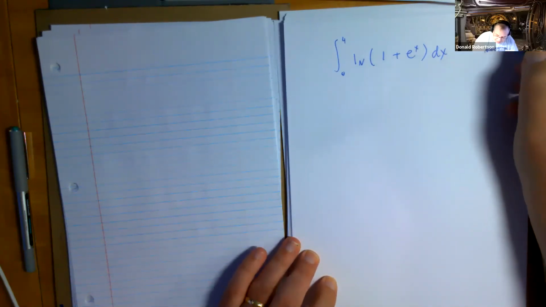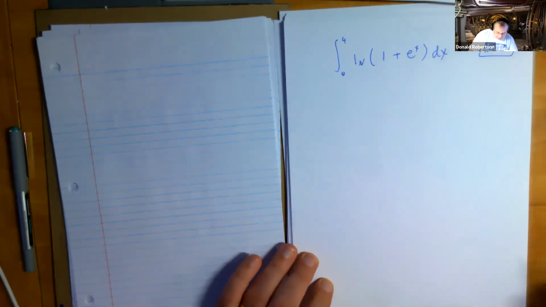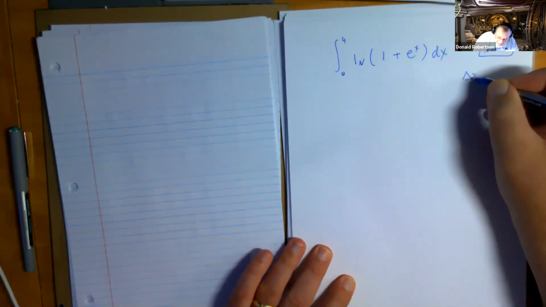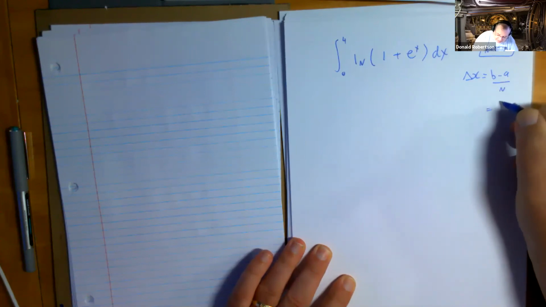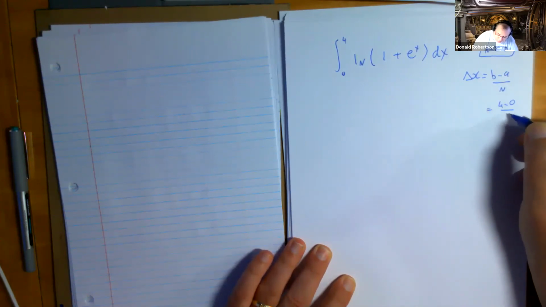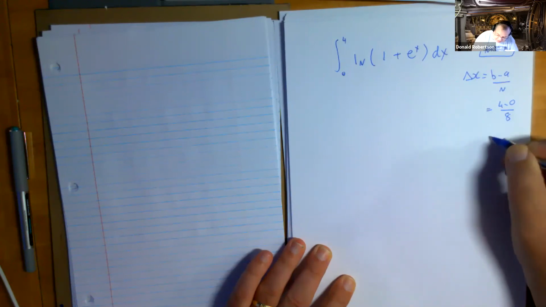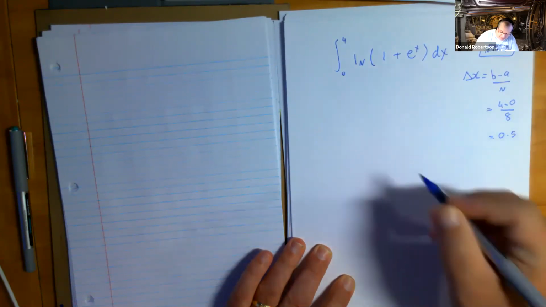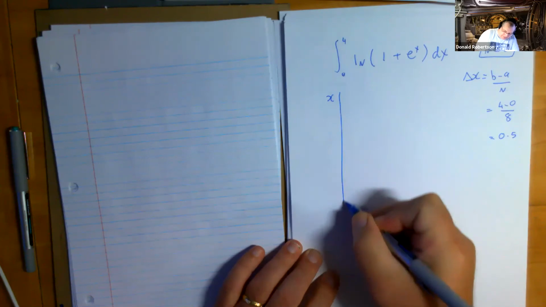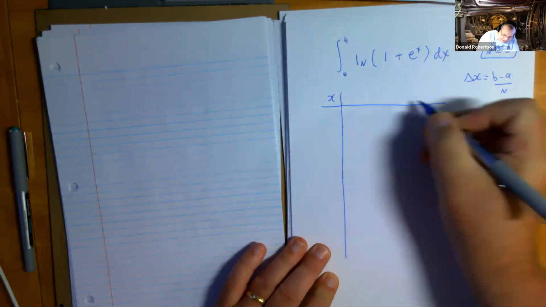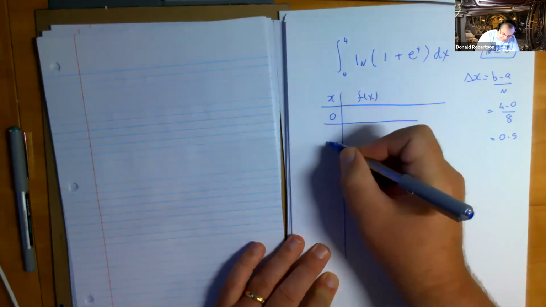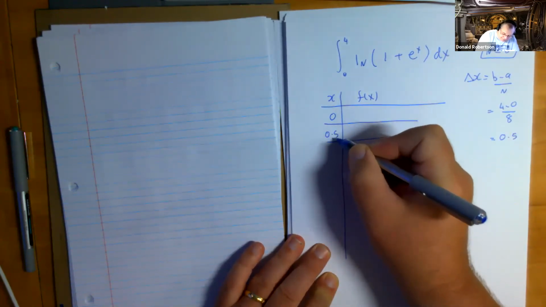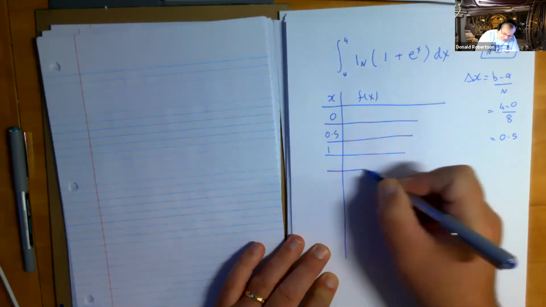Yep. Okay, so there are going to be 8 strips, which makes this quite a long job, but let's get it done. Delta x is b minus a over n. 4 take away 0 over 8. That gets me 0.5. So this is the beginning of the process. Going to go 0, and we're going to go up in 0.5s until we finished.